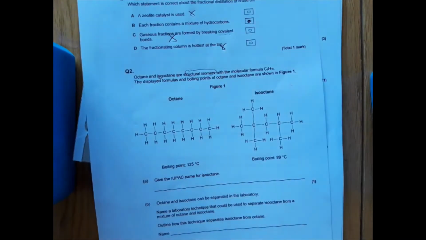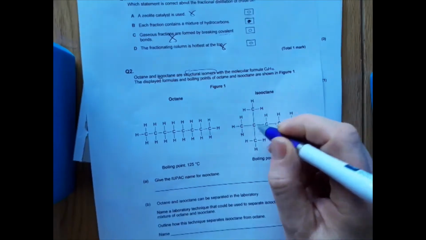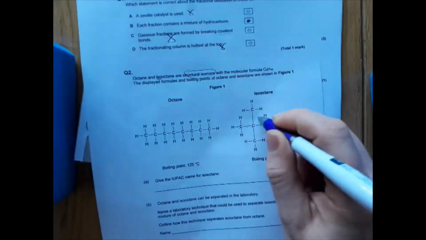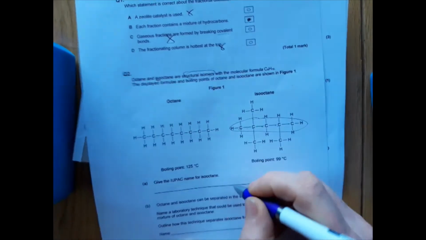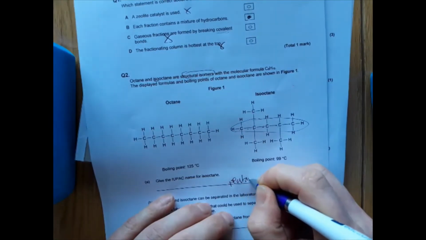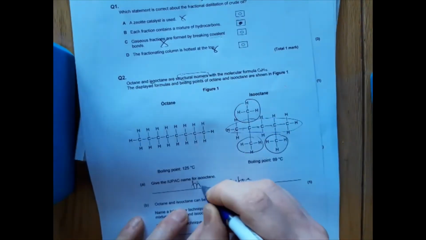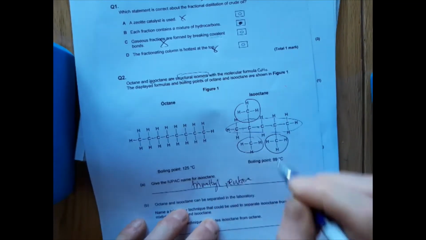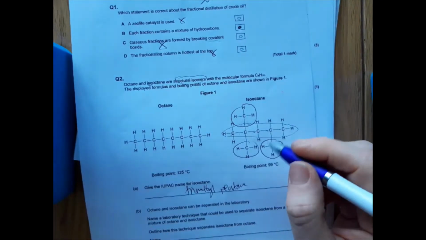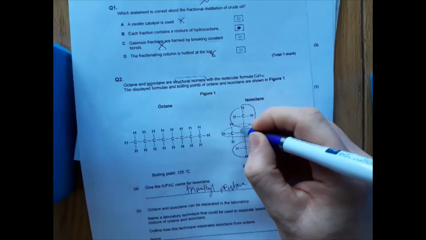So we've got to find the longest chain first. 1, 2, 3, 4, 5. Okay, there's the longest chain. So we're dealing with a pentane. We've got a pentane with 1, 2, 3 methyls. So that is trimethyl pentane. Now we've got to say where those methyls are. Well, this is going to be position 2, 2, 4, so 2,2,4-trimethylpentane.